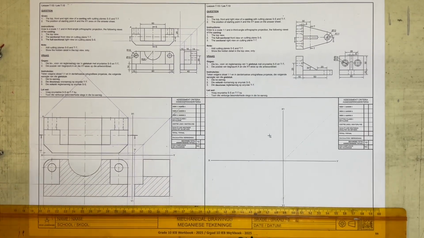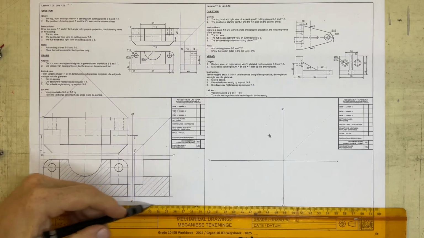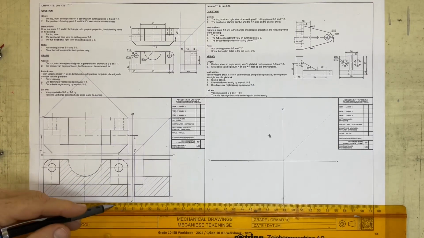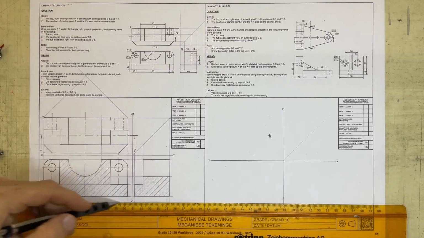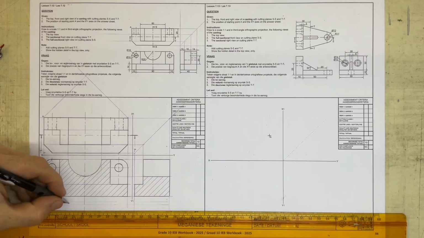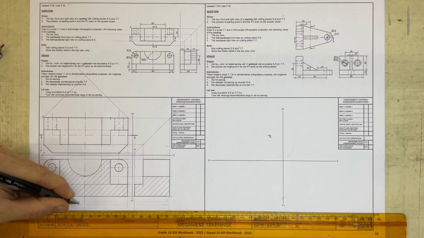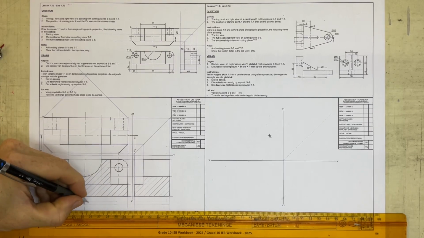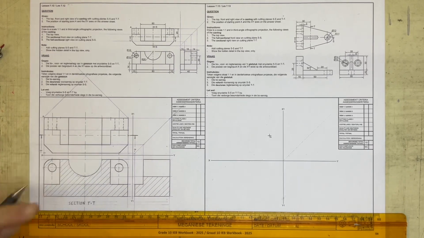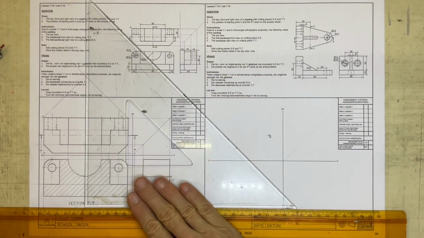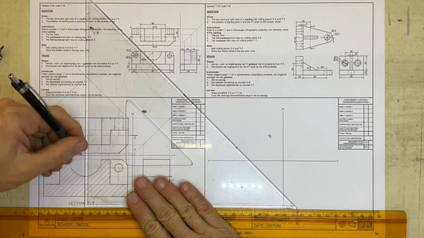You should also just label these two views over here. This would be over here. This would be section T-T, and over here I need to draw in the section line over there.